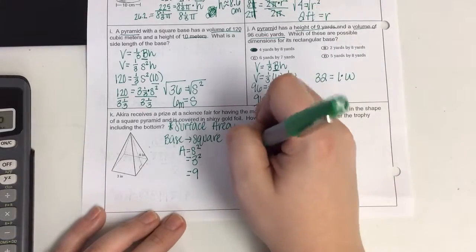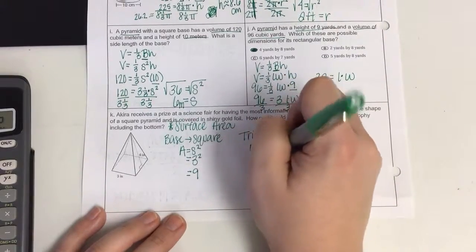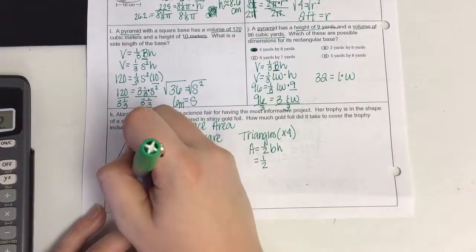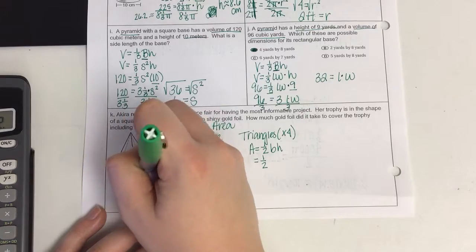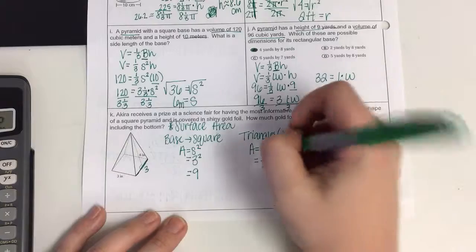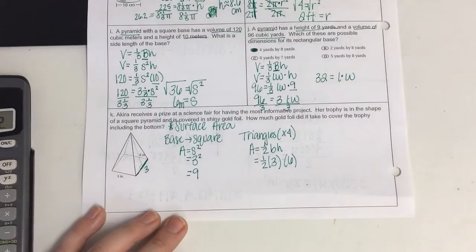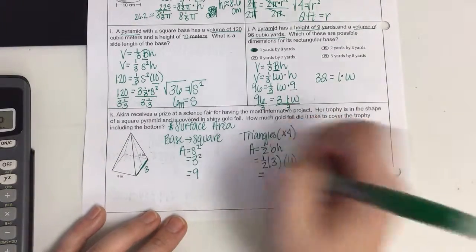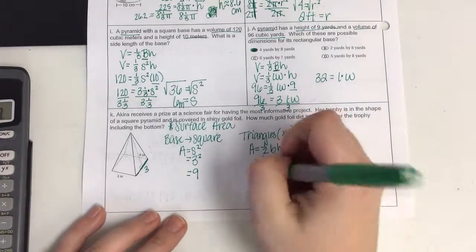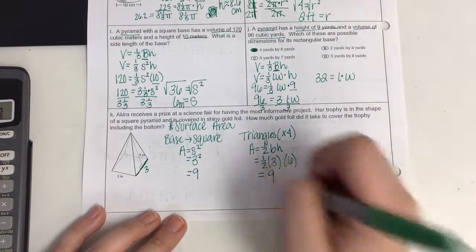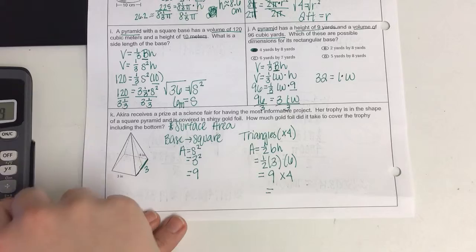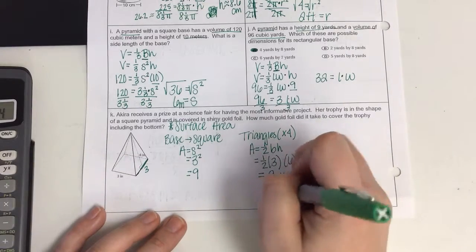Formula for the area of a triangle is area equals 1/2 base times height. 1/2 times, we can see over here the base of our triangle is going to be 3, and the height of our triangle we see is 6. Okay, so this is going to be 9, but we have to remember that we have 4 of them, so we have to multiply that by 4, which is 36.